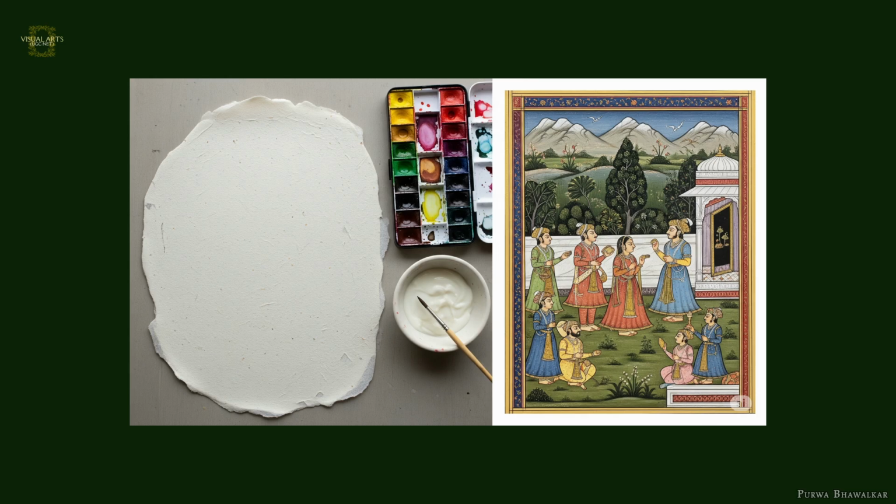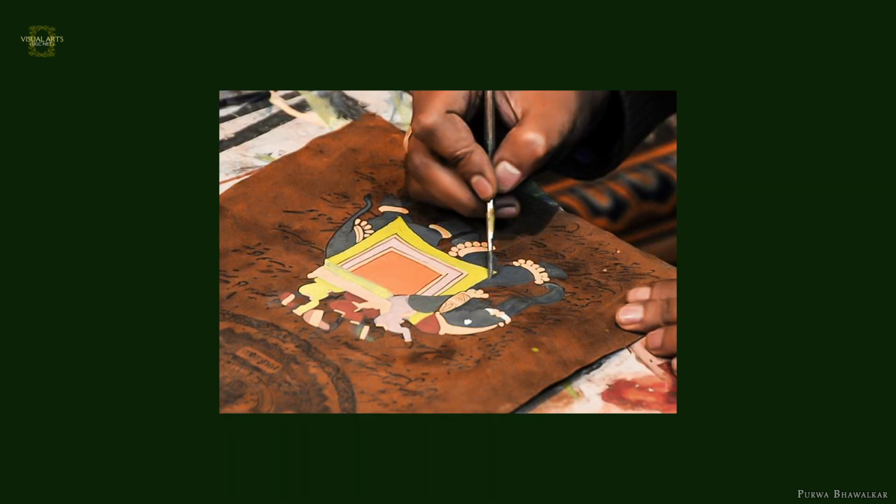A glue is applied over, which is made from cooking flour and burnished with smooth glass or seashells. Opaque or translucent watercolors are used to paint miniatures over it. Miniatures are illustrations, small in scale, inspired from Persian or Pahadi miniature schools.